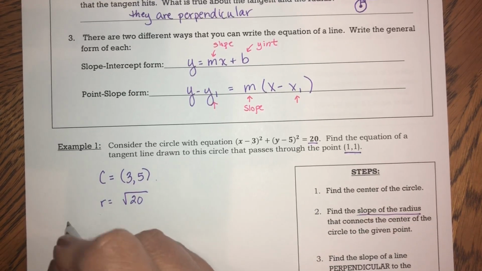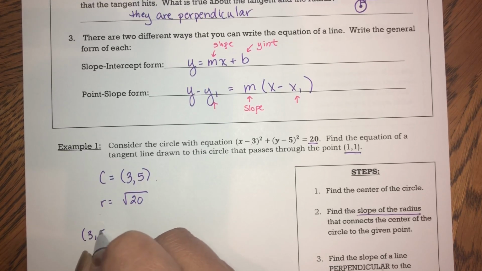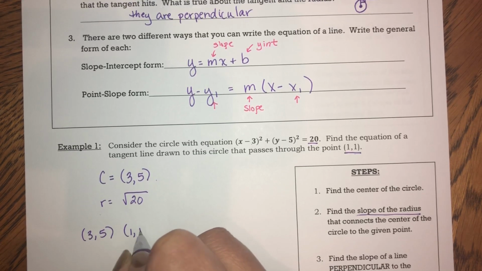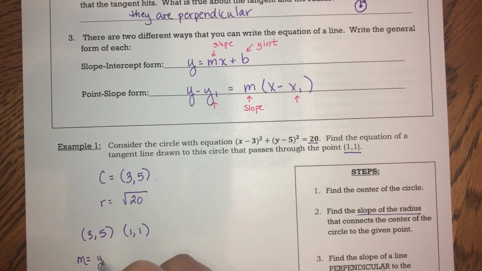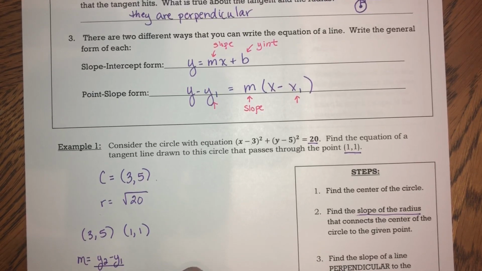So I'm going to use the point 3, 5, and I'm going to use the point 1, 1 that they gave me, and I'm going to find the slope. So remember, slope is change in y, so y2 minus y1 over change in x, so x2 minus x1. So I would have 5 minus 1 here over 3 minus 1, which would be 4 over 2. Oh, that's nice.